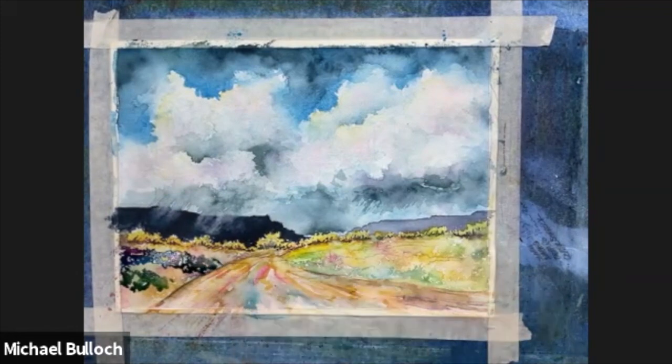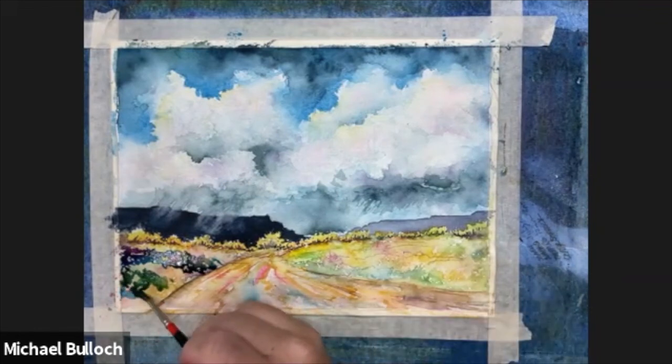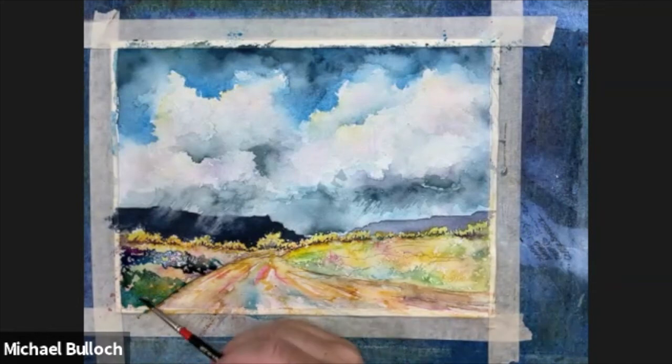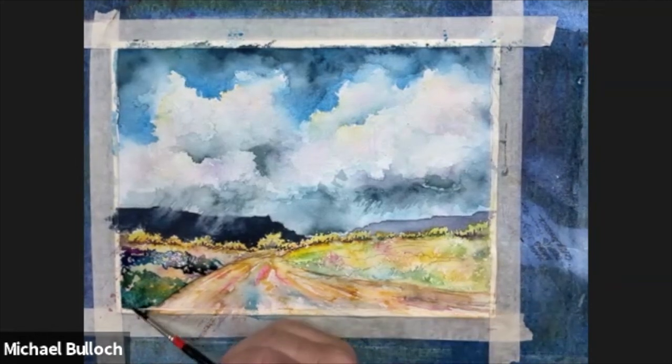There we go. We'll just kind of, and sometimes I'll just paint with the side of my brush. It's all right if, and let's come back in with that dark down in here in the corner. So that's that royal blue Hooker's green mix.